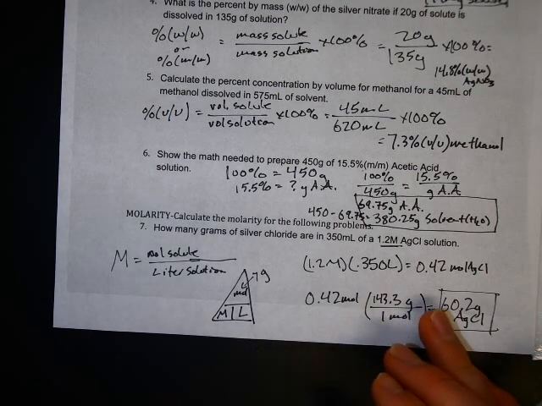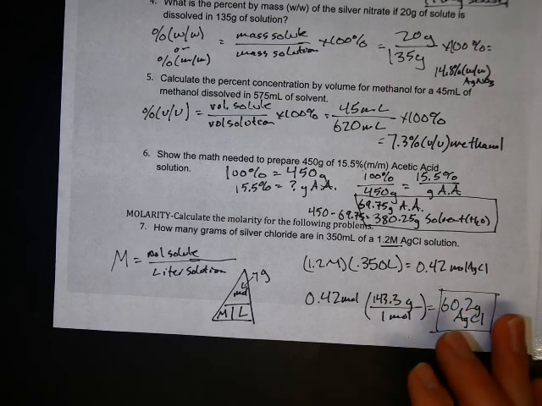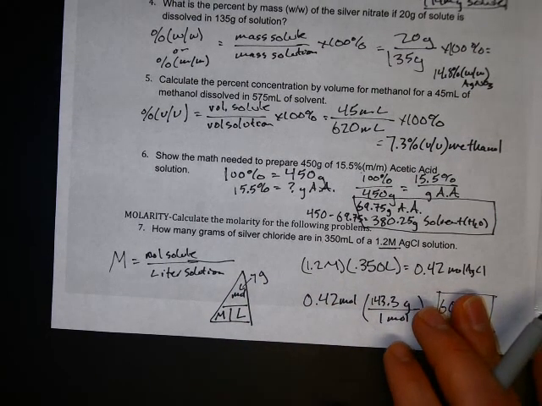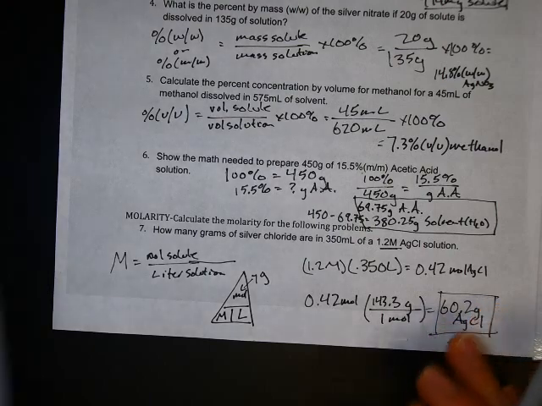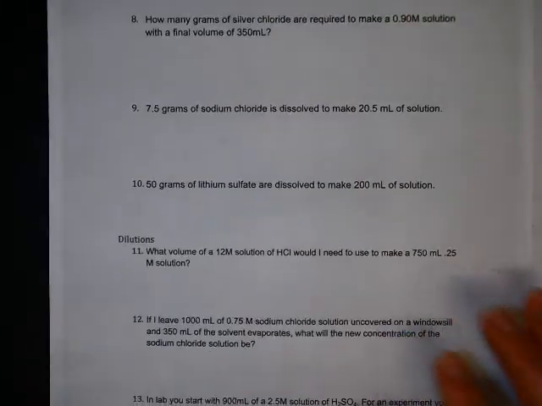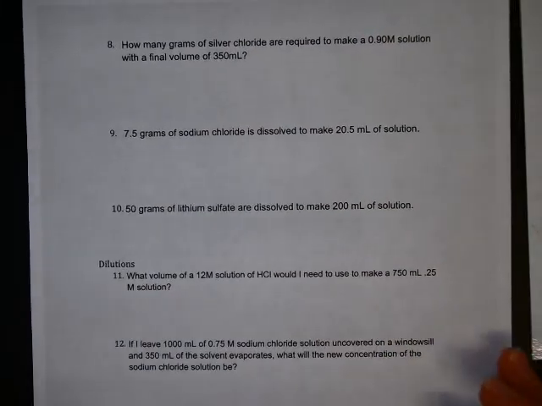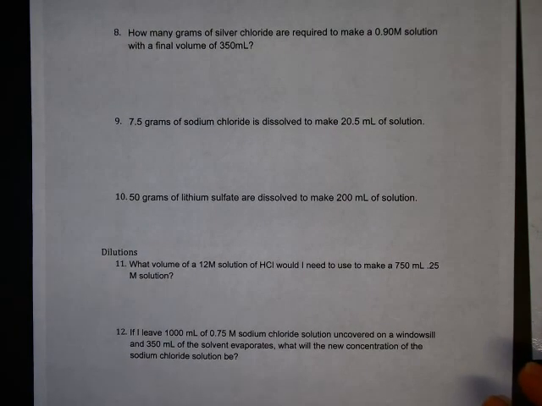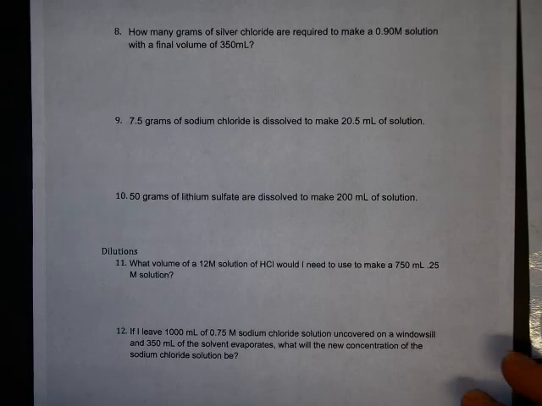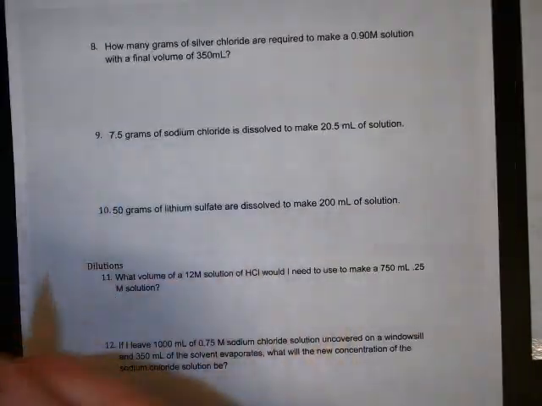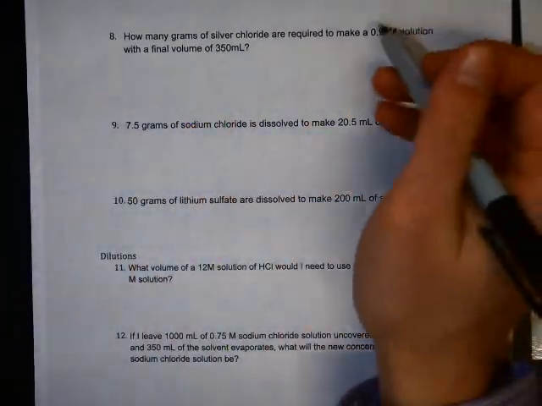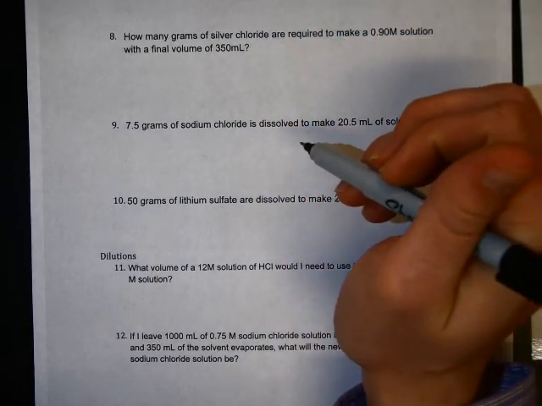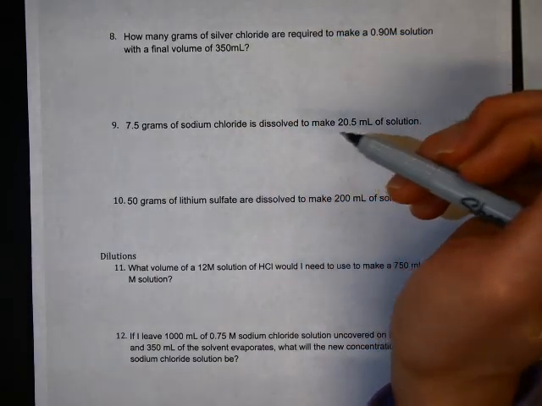So let's look at the other 3 molarity problems. Knowing this information, I'll reference it, but I'll probably go through it a little faster this time. So number 8 states: how many grams of silver chloride are required to make 0.9 molar solution with a final volume of 0.350 milliliters? So again, it's asking me about grams, so I know I'm going to have to get through moles first. I'm given a molarity and a volume, so similar to before.